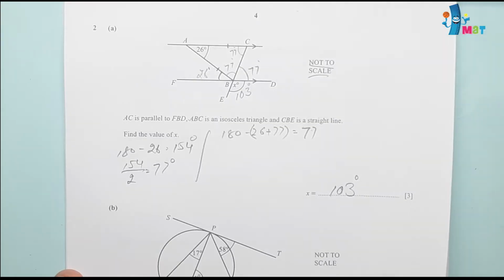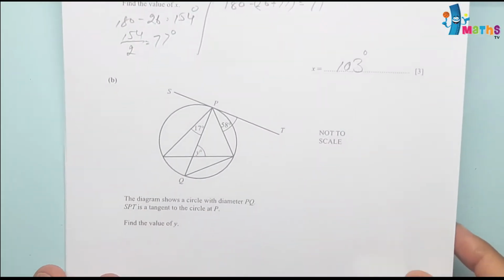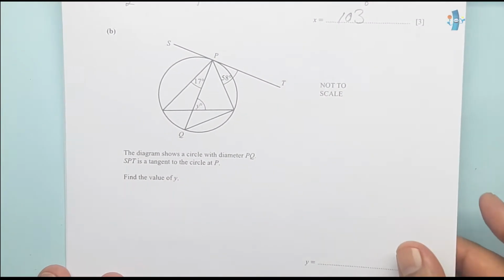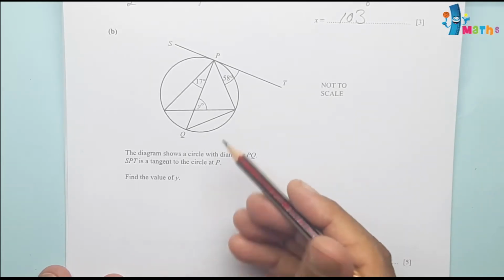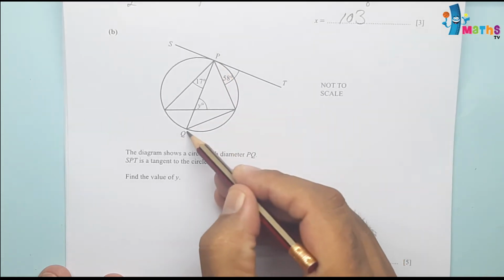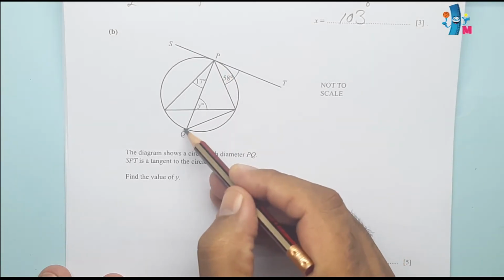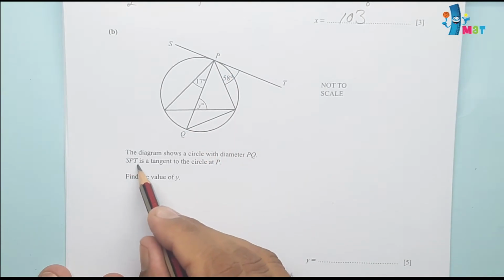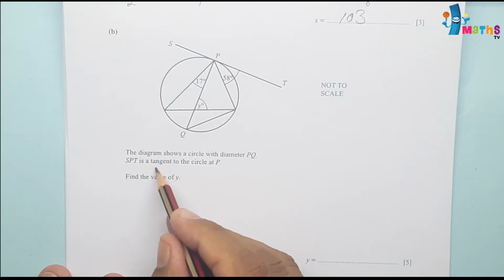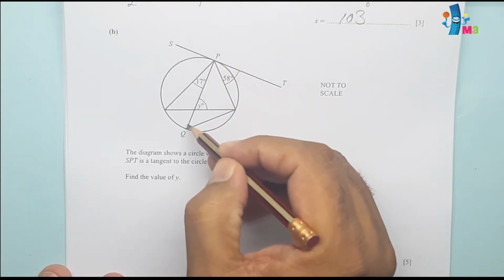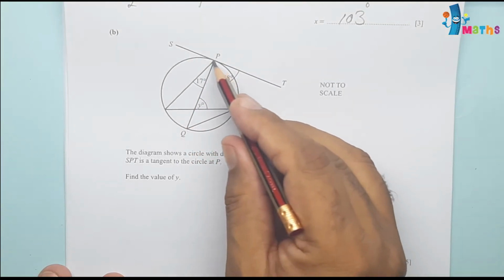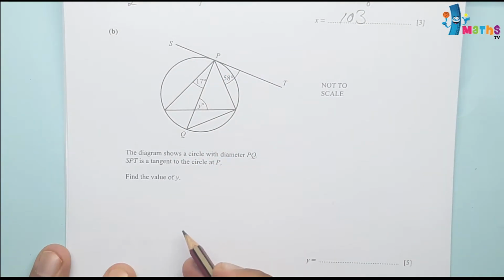B part is a circle theorem question. So the diagram shows a circle with diameter PQ. PQ is diameter, P to Q is diameter, it's passing through this. So SPT is a tangent to the circle at P. So this is tangent to the circle, this one is tangent, and this is the circle. So we have to find the value of y.